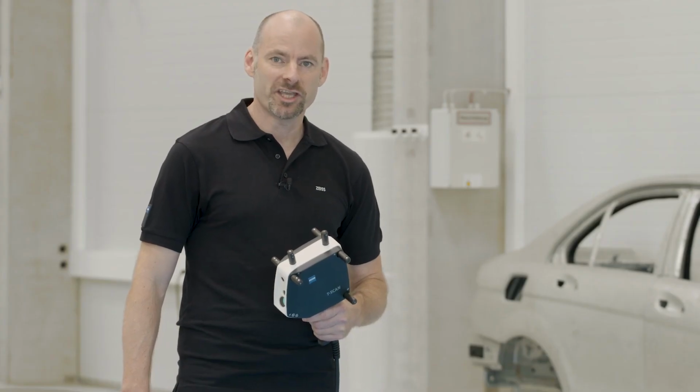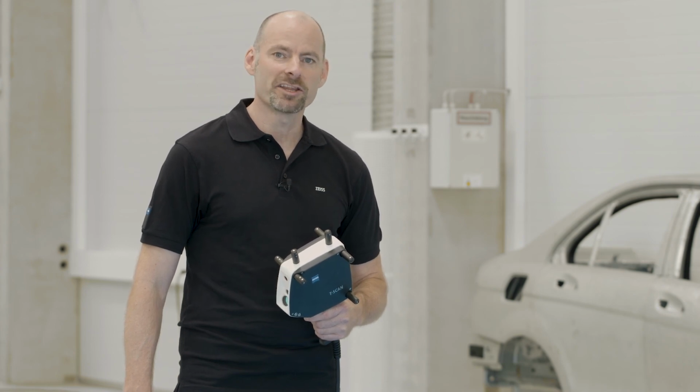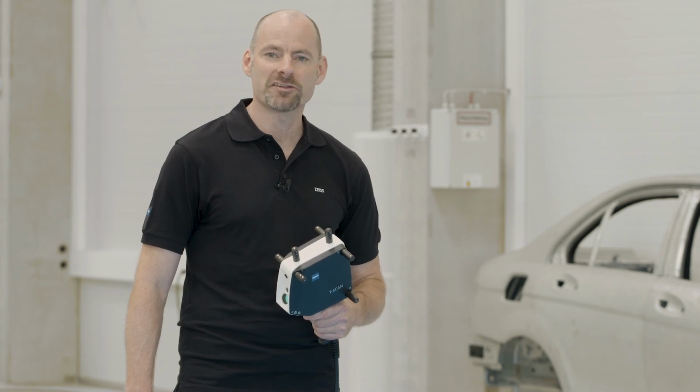T SCAN 20 can be used in other applications too, like the inspection of welding frames, single parts which belong to welding frames, as well as mounting parts like tanks or battery covers.